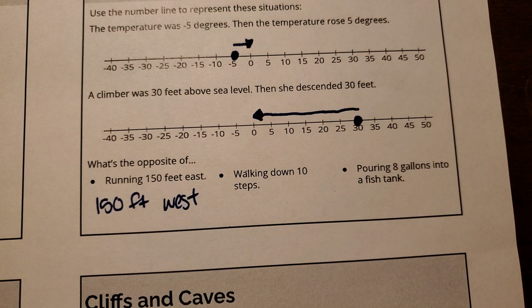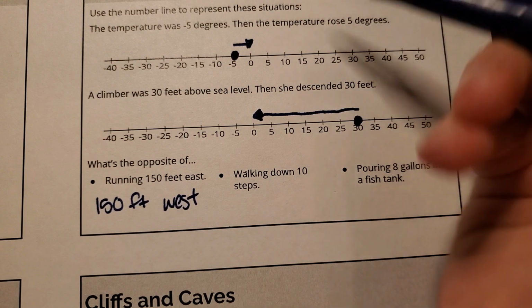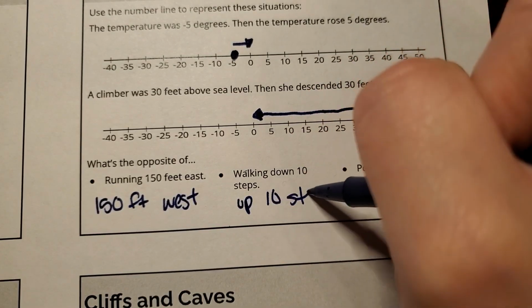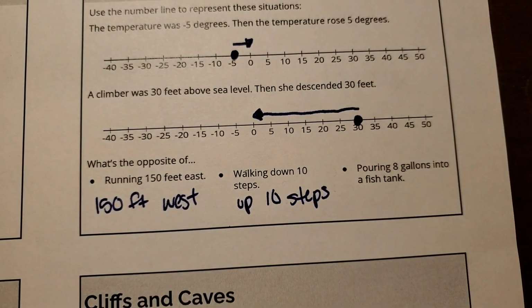Next, what's the opposite of walking down 10 steps? You can tell me walking or running, but you don't have to. The opposite of walking down 10 steps would be walking up 10 steps.